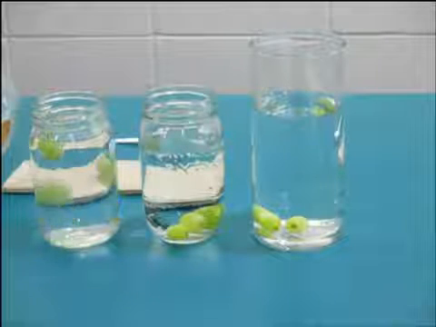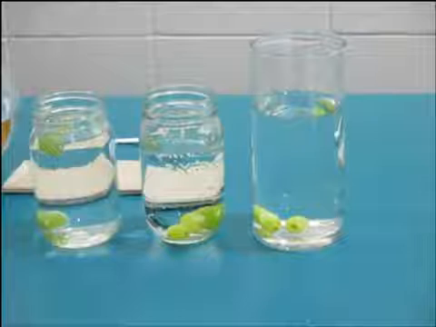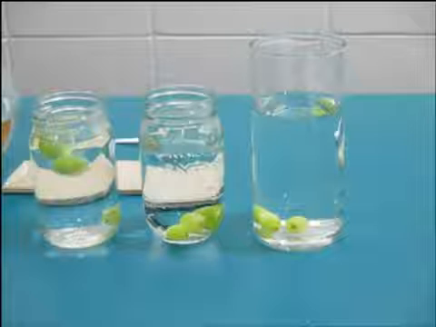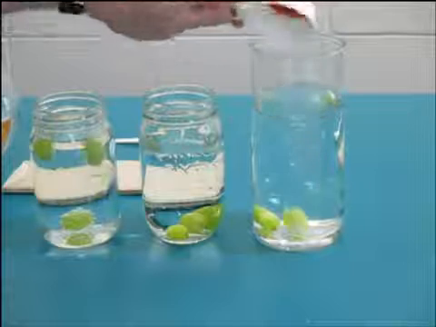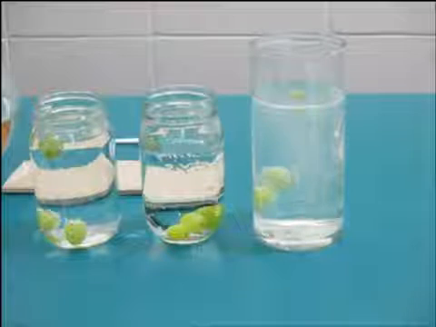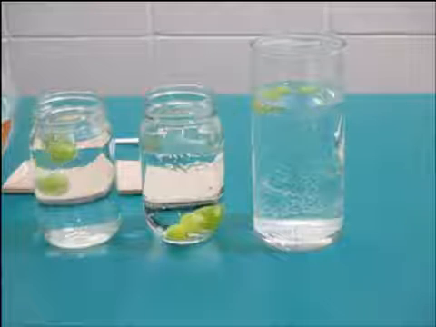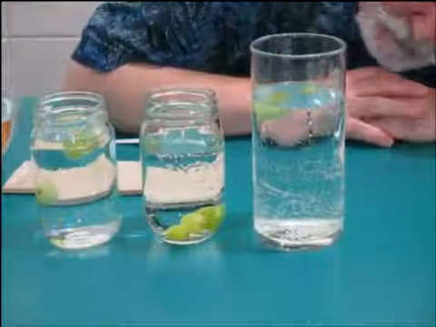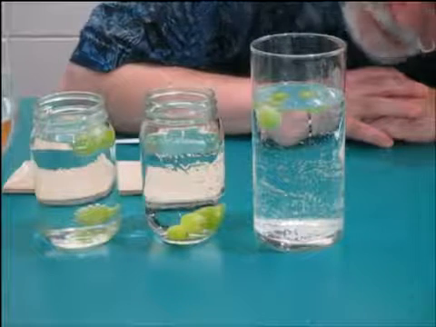But what would happen if we added 1/4 of a cup of vinegar? Look at there. Look at there, boys and girls. See the grapes? They've all floated to the top. The ones on the far end are still floating to the top.